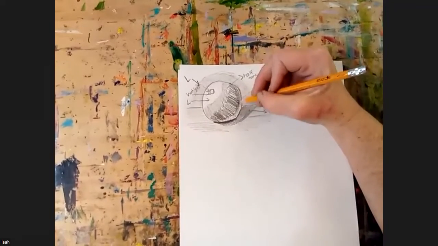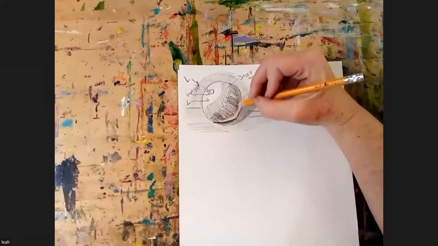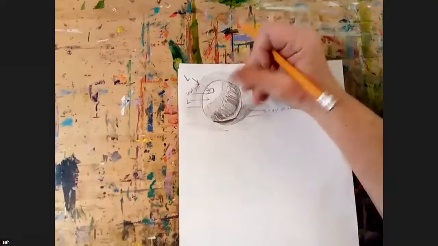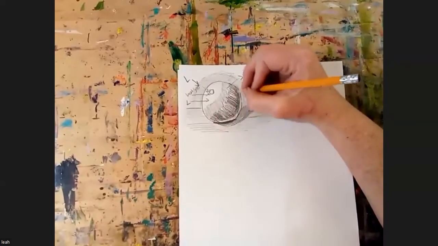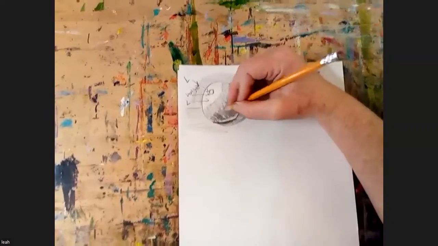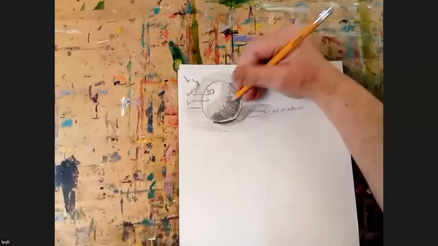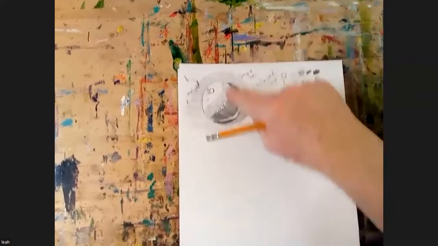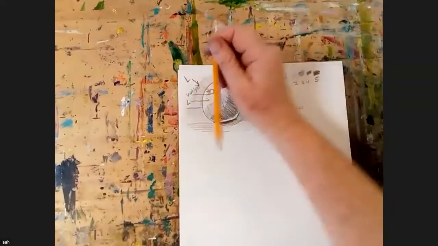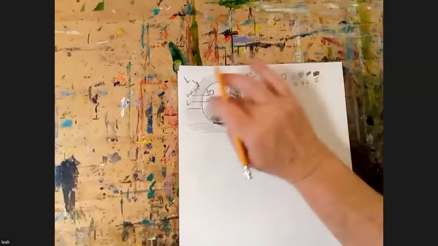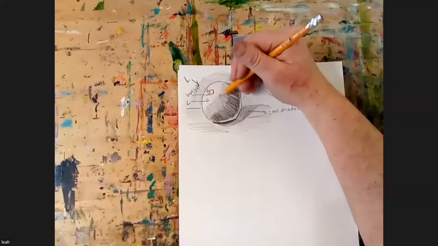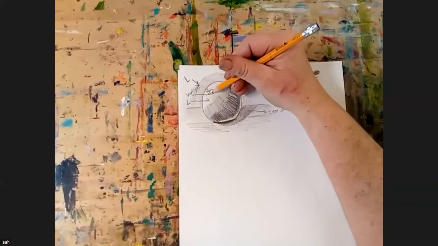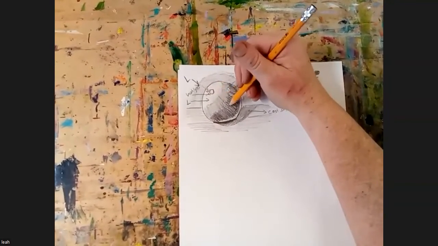Almost to the very edge of the circle. Remember, there's this tiny little halftone area, or tiny little reflected light area, but mostly, essentially, you can see this gradual transition from light, there's a highlight, from light to medium to dark.